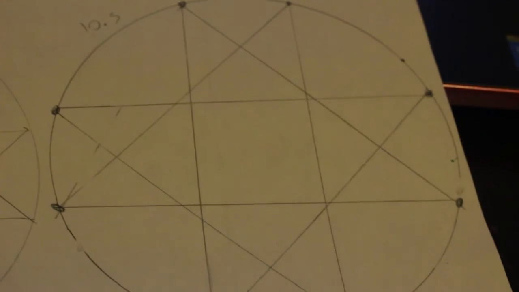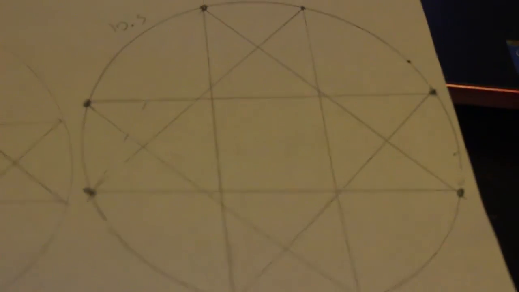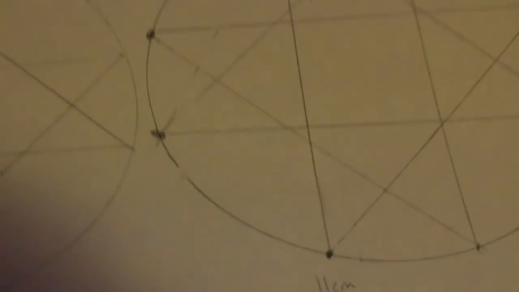Then I go to my balanced, or evenly spaced star, which is 4 centimeters of space between each point, and for that I get 86.